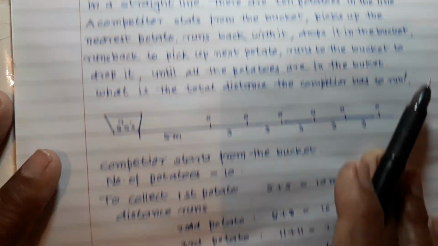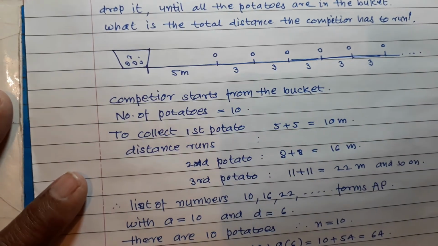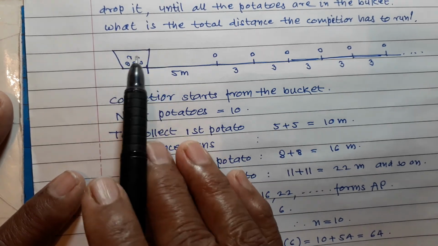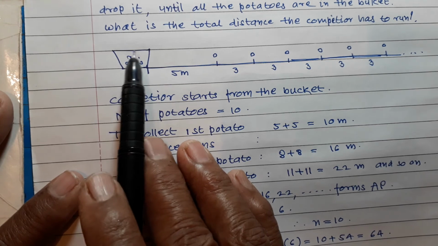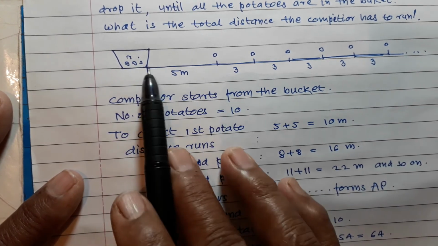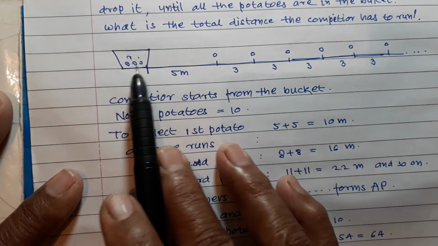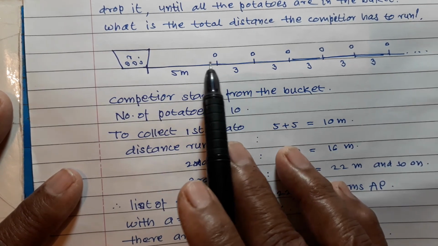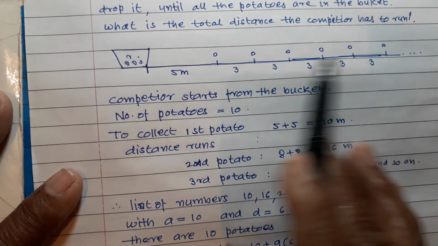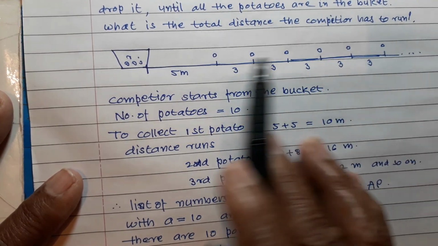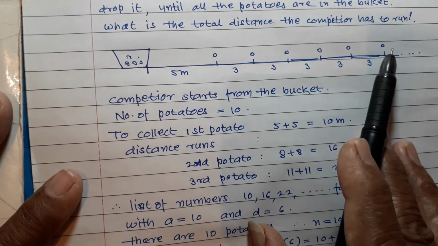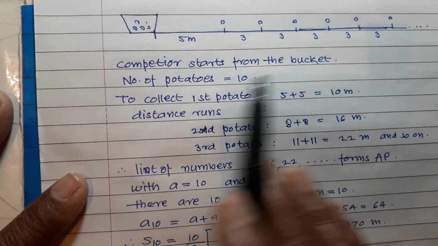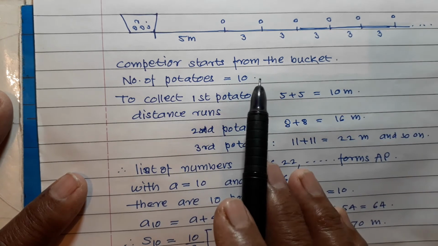Now by means of the figure, try to understand. This is the bucket, and here you have to drop the potatoes, and the first potato is 5 meters from the starting point, and then each potato is 3 meters apart from the other, and similarly there are 10 potatoes. The competitor starts from the bucket, number of potatoes 10.